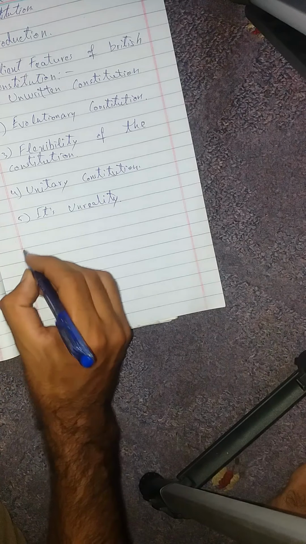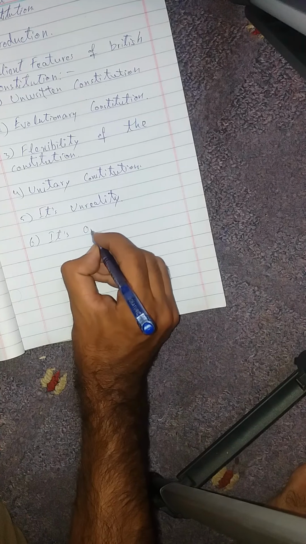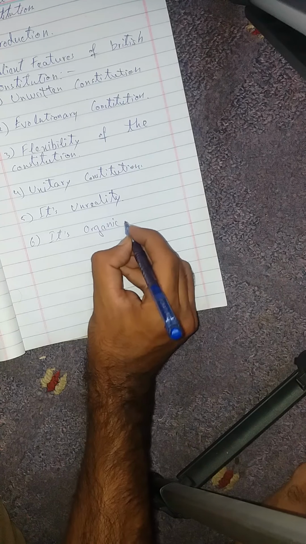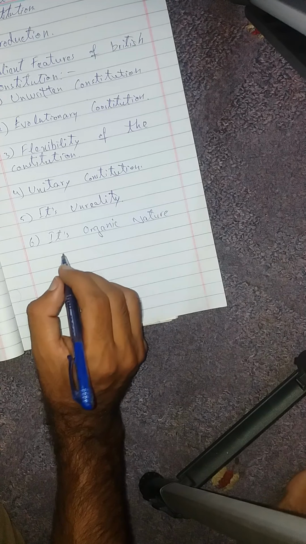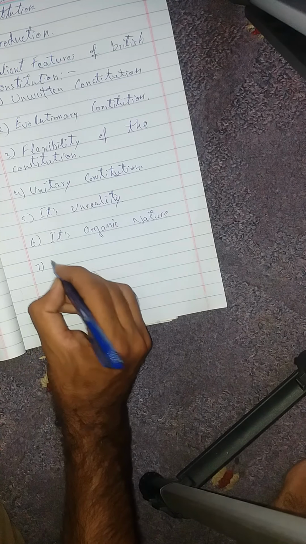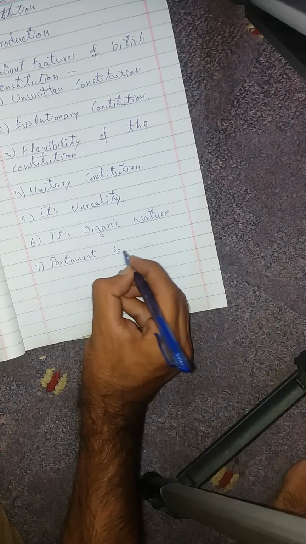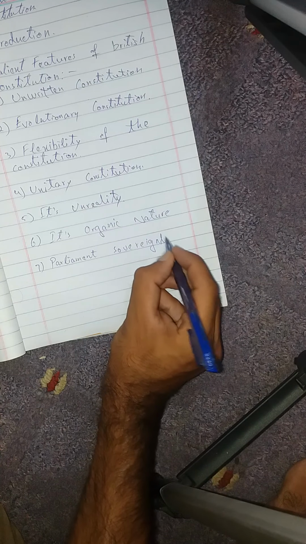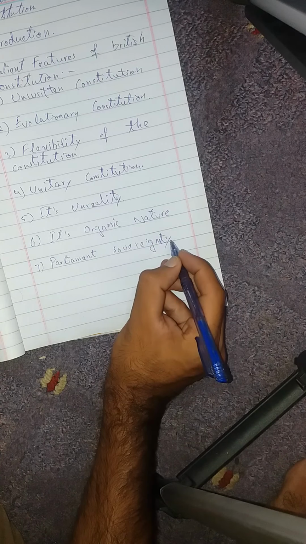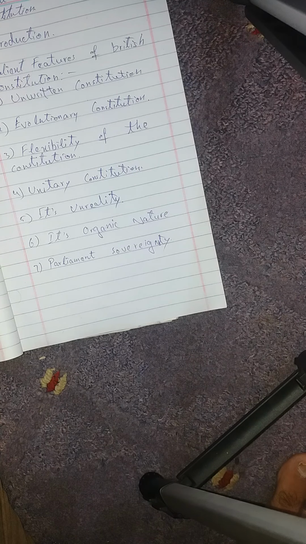After that, we have its organic nature. After that, we have Parliament's sovereignty. Its organic nature means the nature of the British Constitution is organic.